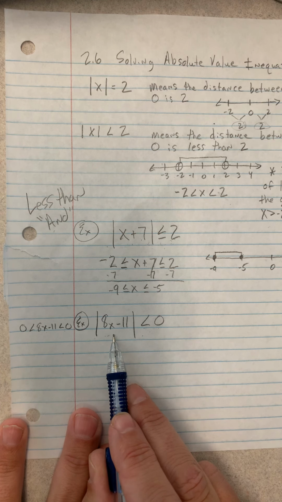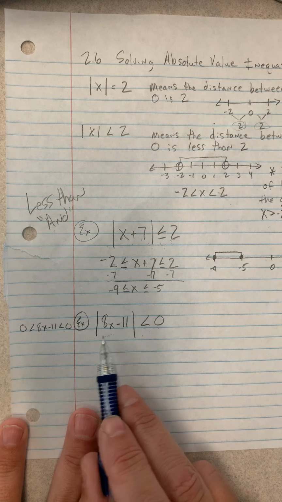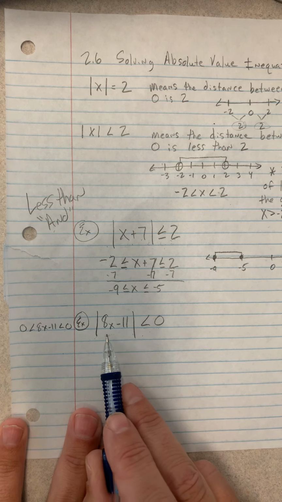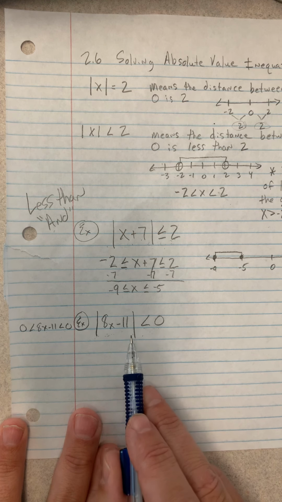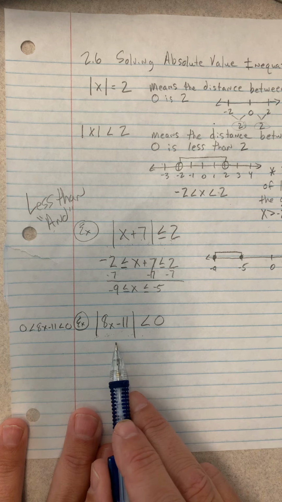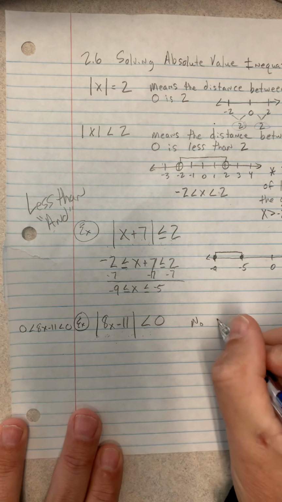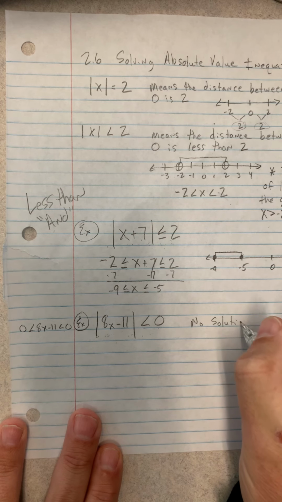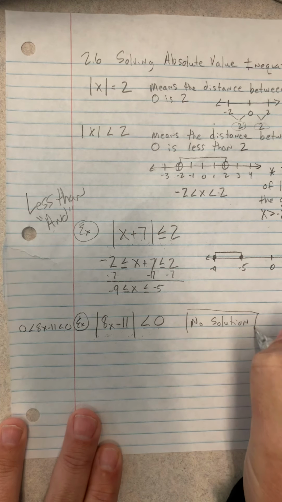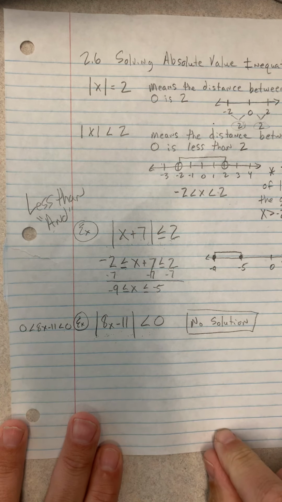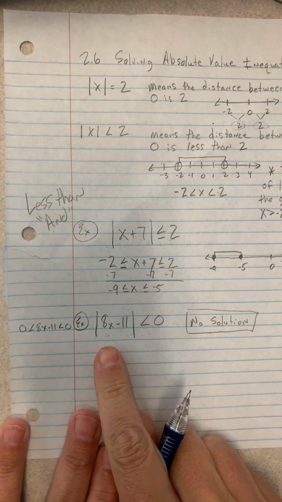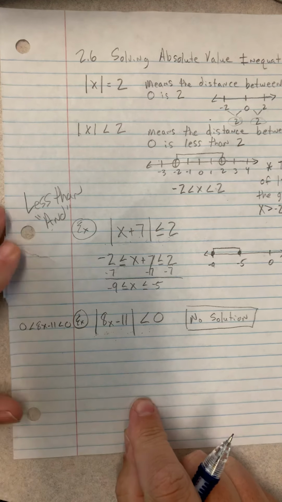It doesn't matter what this x value is here, because the last thing you are going to do once you multiply by 8 and subtract 11 is take the absolute value, which is going to make it positive, which cannot be less than 0. This one is no solution. Why is it no solution? Because the absolute value cannot be less than 0.